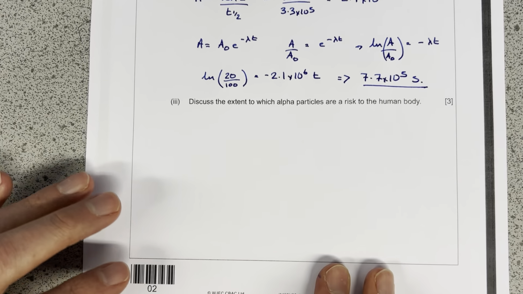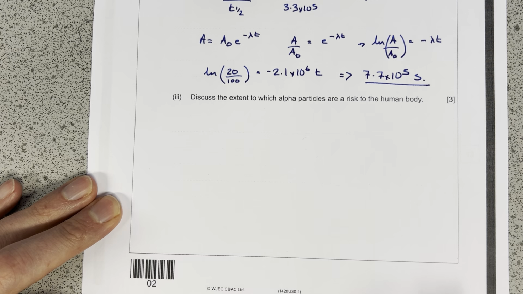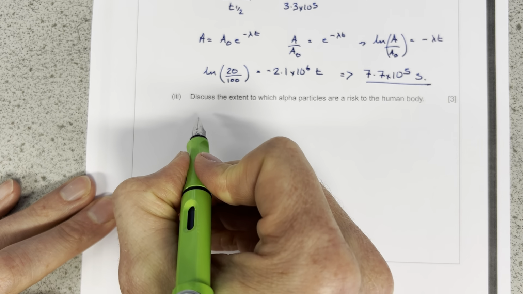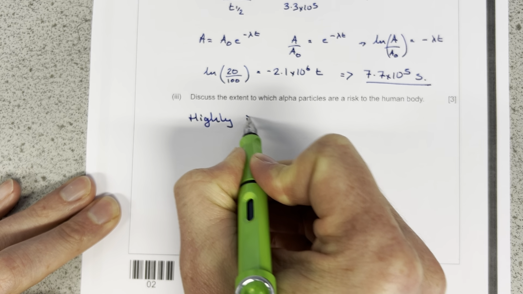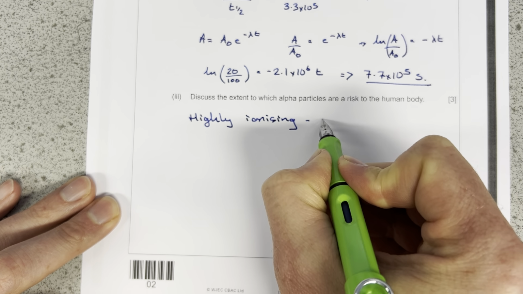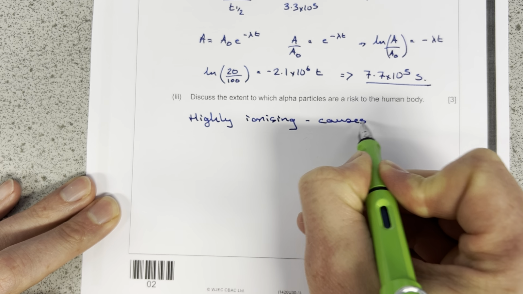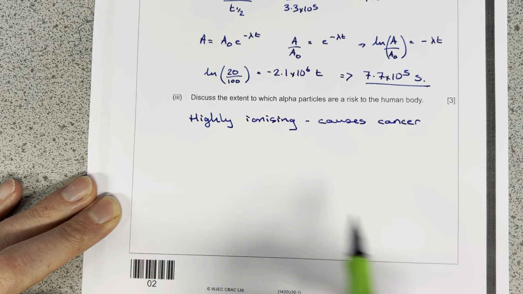Discuss the extent to which alpha radiation particles are a risk to the human body. So I would say that alpha is highly ionizing, and I would mention that it causes cancer. It can do other things as well, but cancer is a nice simple example.